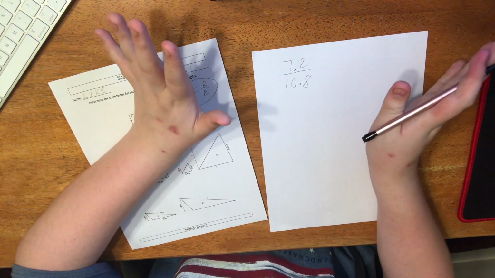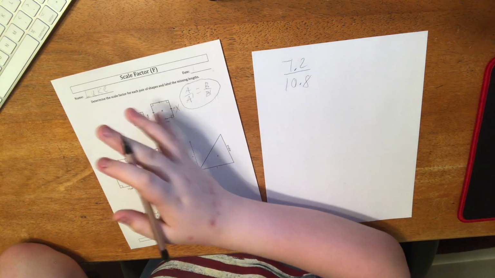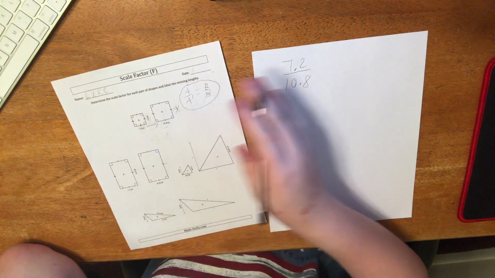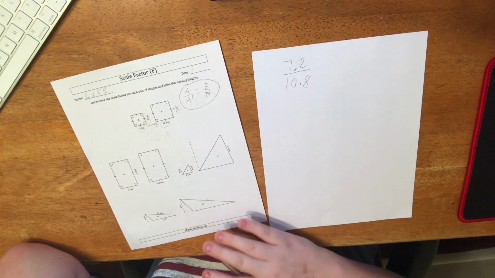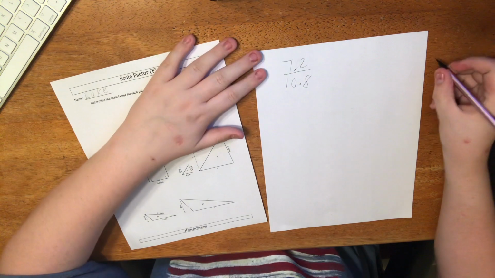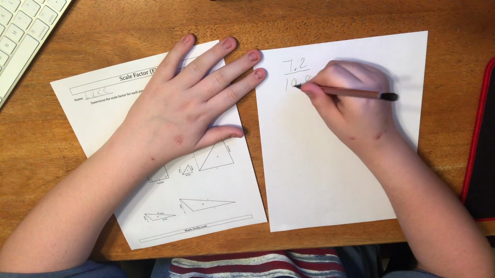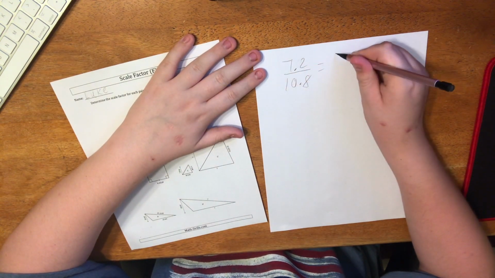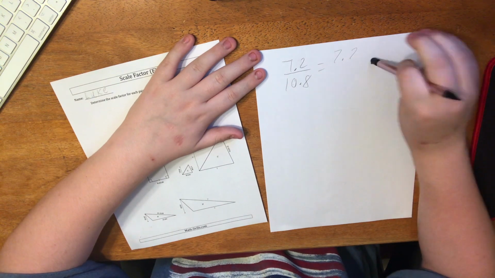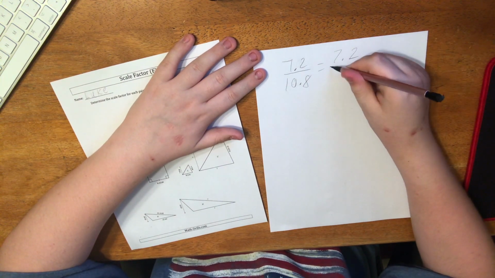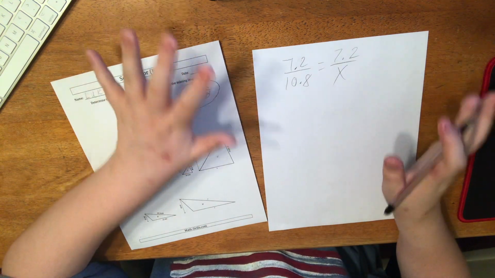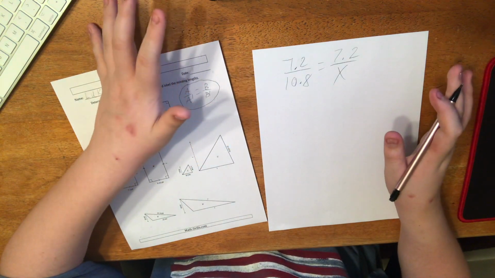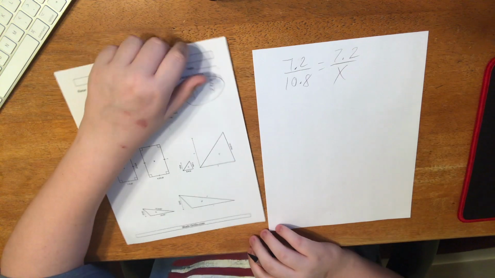Now B over B prime, even though the boxes are called A and A prime, the second pair of numbers will be known as B and B prime. B over B prime, I'm sorry. But yeah, so 7.2 over 10.8 is going to equal 7.2 over X, which is the question mark. And that's the length we need to find.